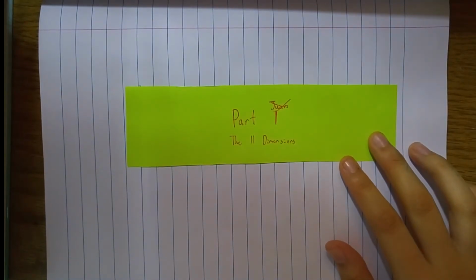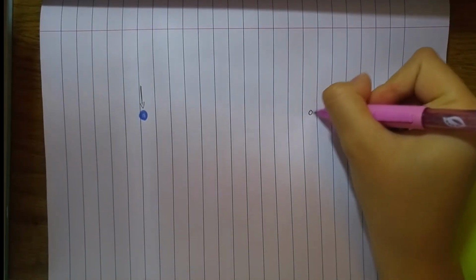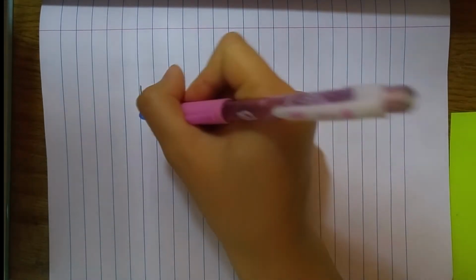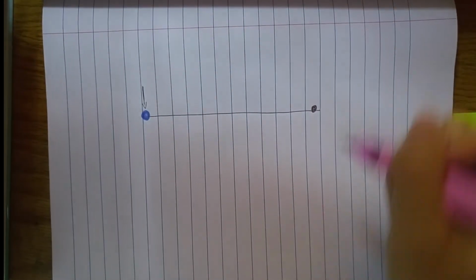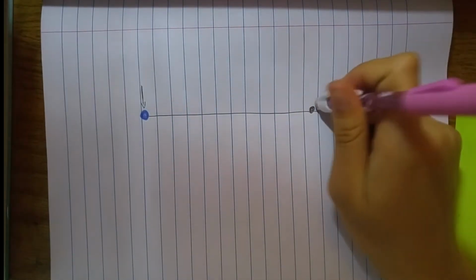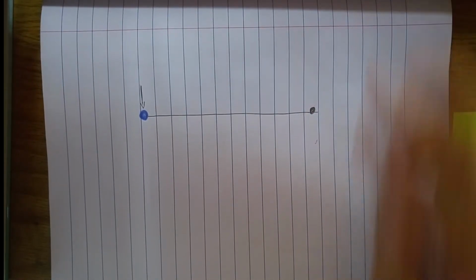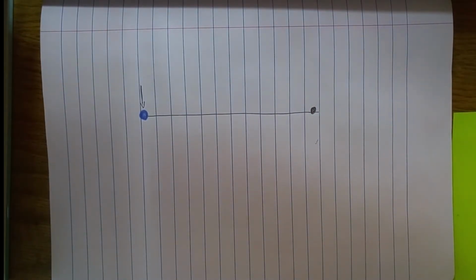Part 1, the 11 dimensions. Now, imagine a single point. This is a 0th dimension. It is the materialization of a possibility. Now, imagine a line between 2 of these points. Whoopsies, went over a bit. Alright, that is the 1st dimension. The 1st dimension is made up of an infinite number of 0 dimensions, or points.